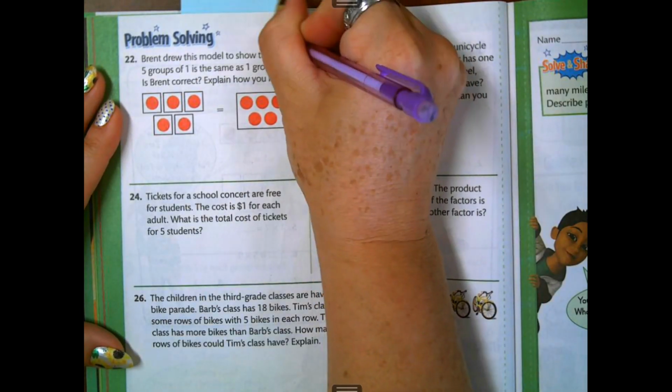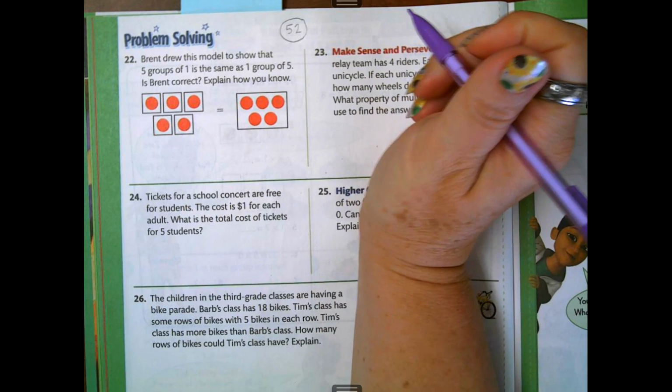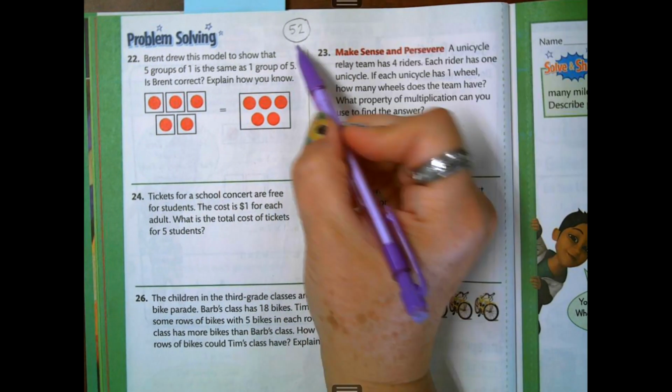enVision math problem solving for topic 2, lesson 3, page 52.